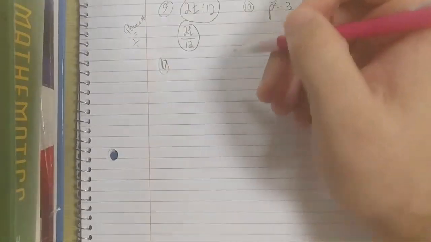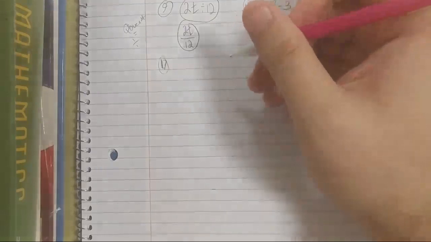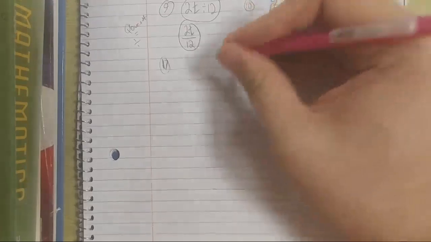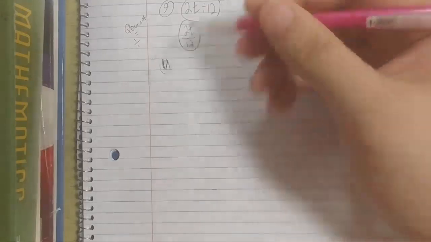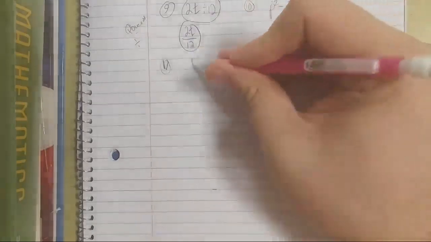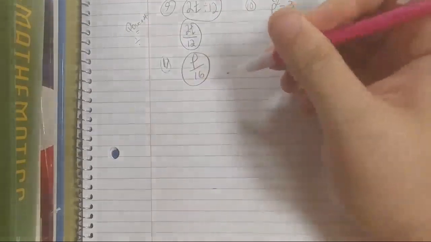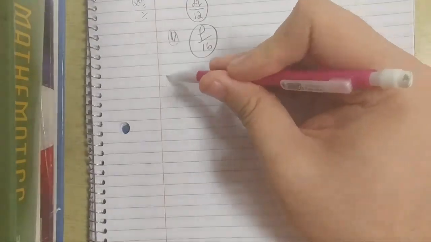So number 17, each person shares, if p people share 16 slices of pizza equally. So I want to take as much pizza and then divide it into 16 pieces. So I'm trying to figure out, how do I share 16 pieces equally? Well, it's going to be p divided by 16, because I'm trying to break up all the pizza into 16 clean pieces. So p divided by 16. Okay, that's done with 1.3.